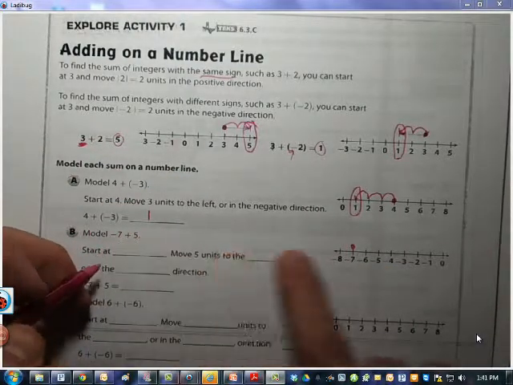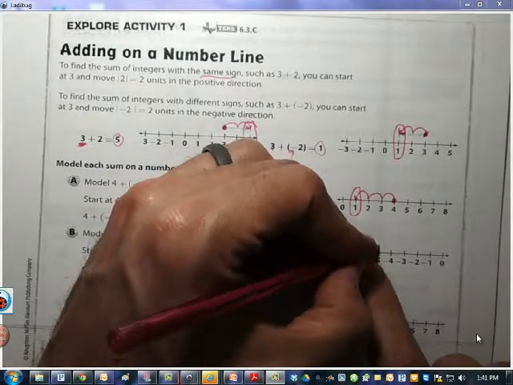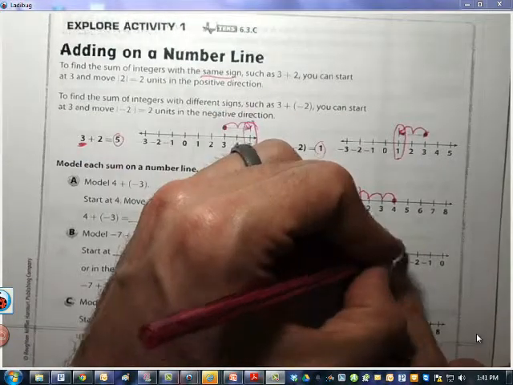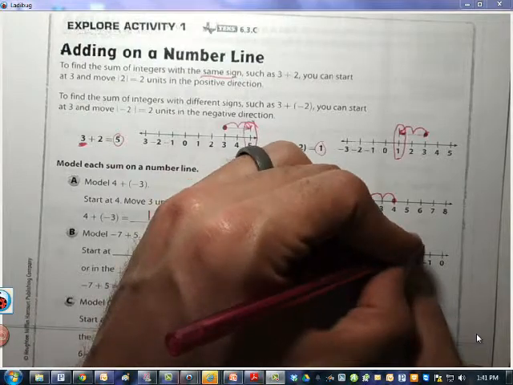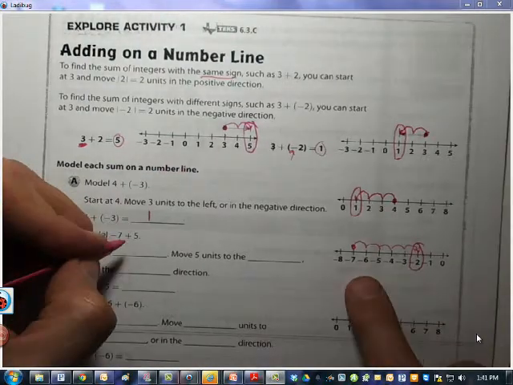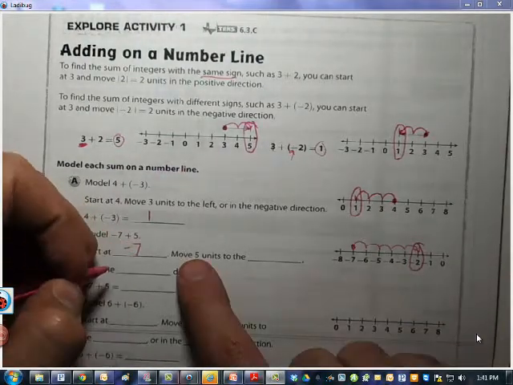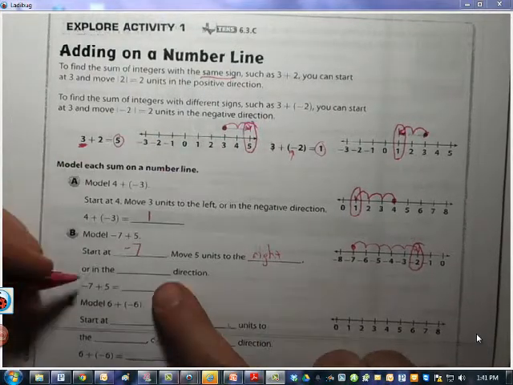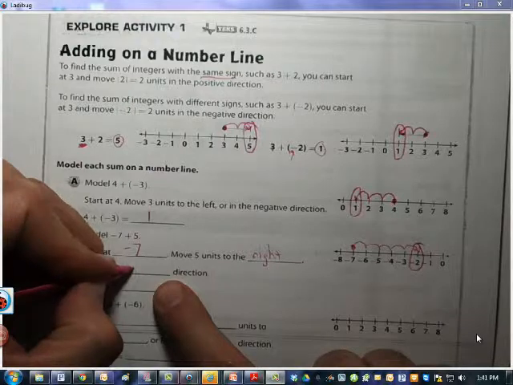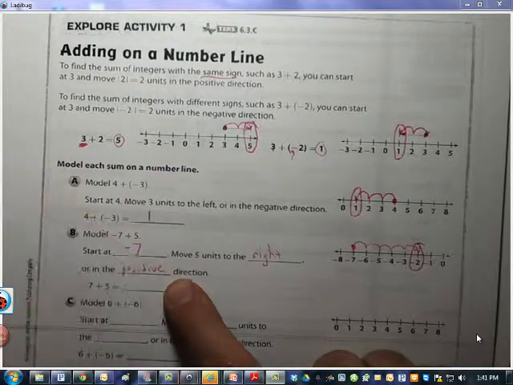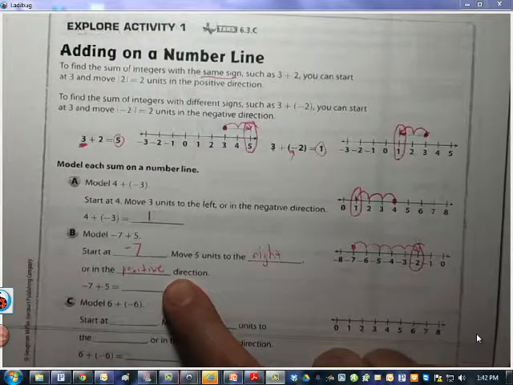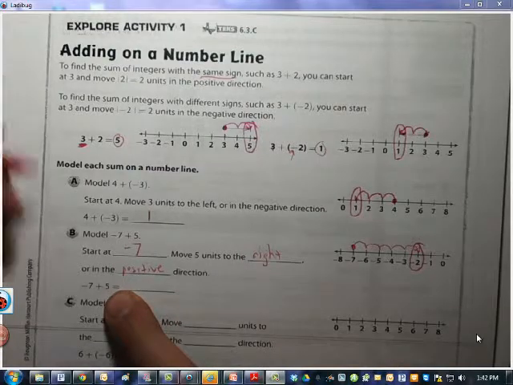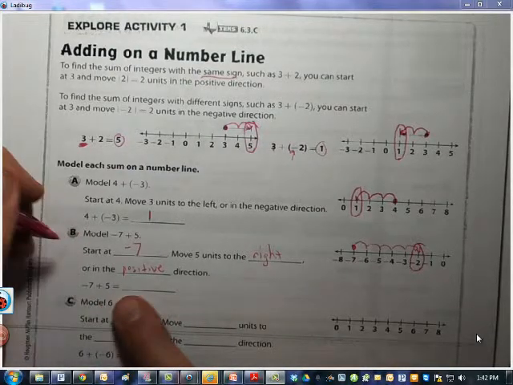That's a positive number, so 1, 2, 3, 4, 5, end up on negative 2. So we start at negative 7, move it 5 units to the right, or in the positive direction. And negative 7 plus 5 is negative 2.